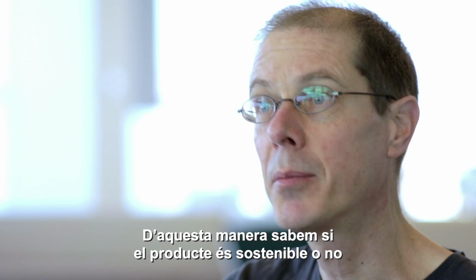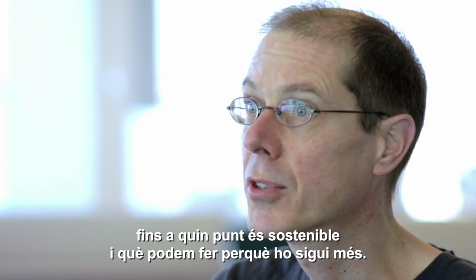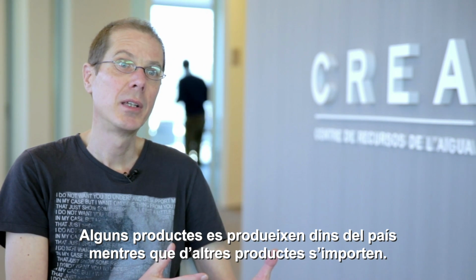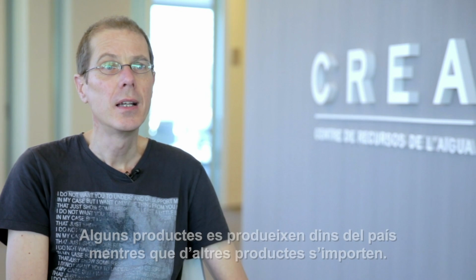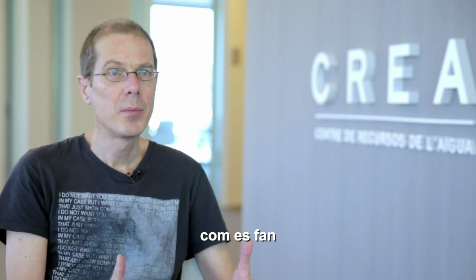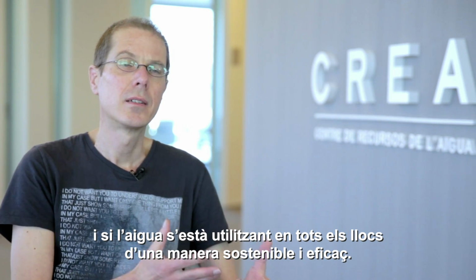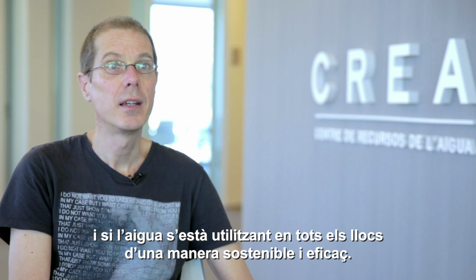Yeah, the water footprint can be used indeed for products, so then we know whether a product is sustainable, yes or no, or to which extent it is sustainable, and what we can do to make it more sustainable. Some of the products are being produced inside the country, other products are being imported, so it's interesting to know precisely where the products come from, how they are being made, and whether the water being used in different places is used sustainably and efficiently.